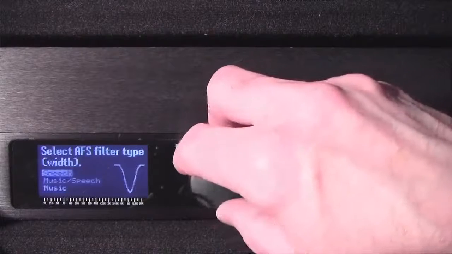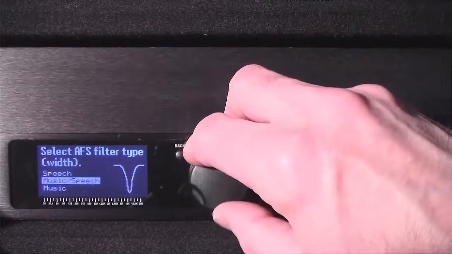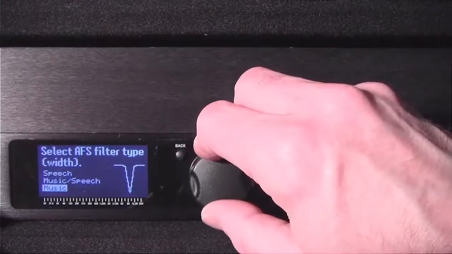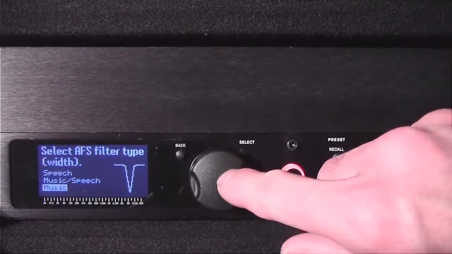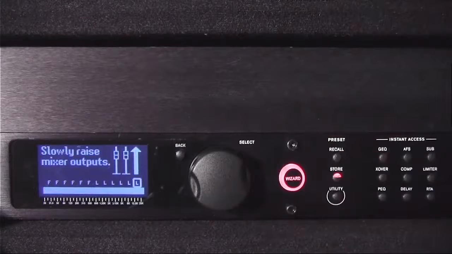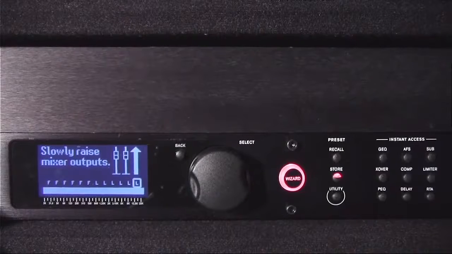You can now select the desired AFS filter width. I'm going to select the music option, which provides the most precise and inaudible feedback suppression. You are now prompted to slowly raise your mixer's main output faders. This will induce feedback so AFS can detect it and suppress it. This allows you to squeeze a little more gain out of the system before feedback.